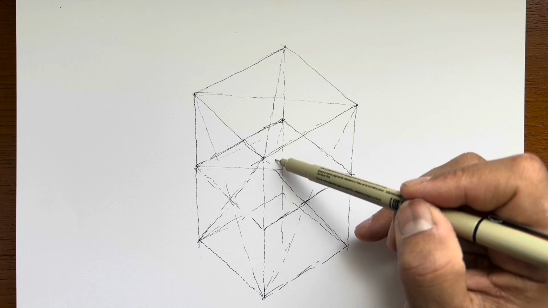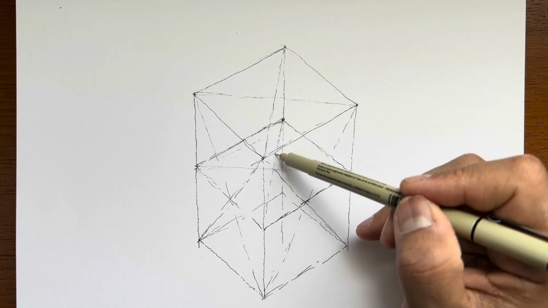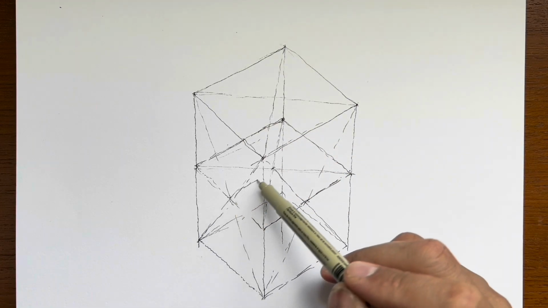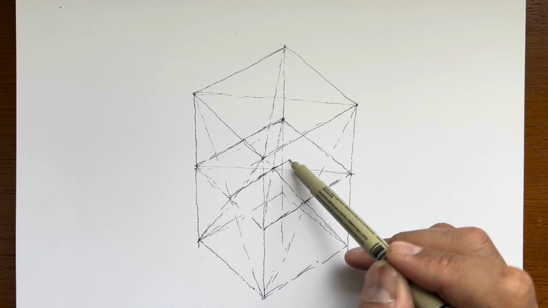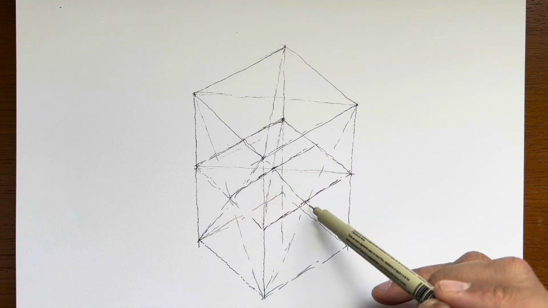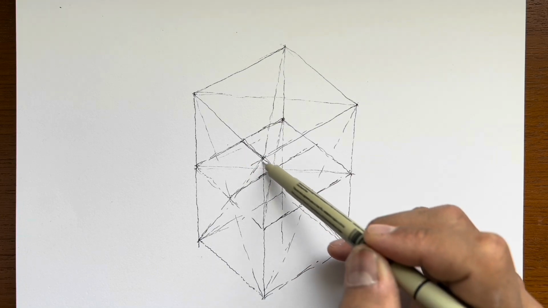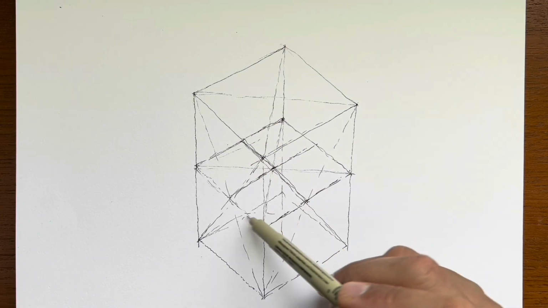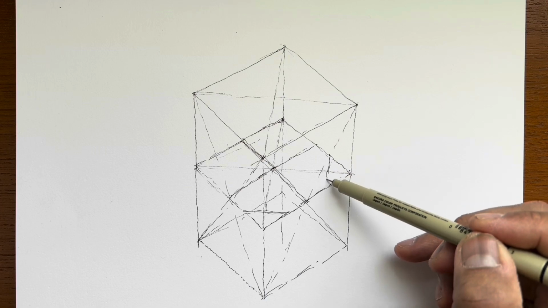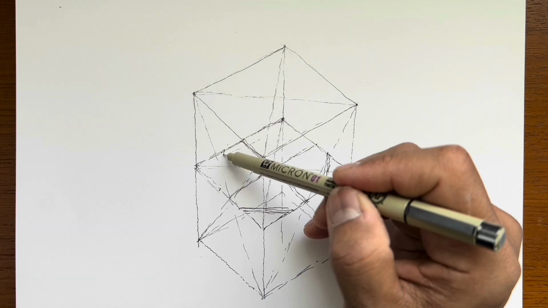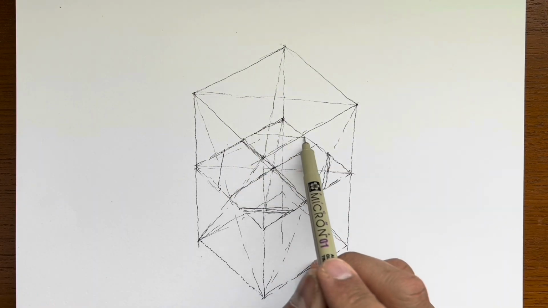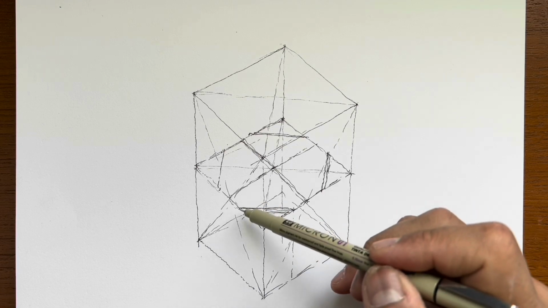By dividing into two, I find the center of this cube shape, the massing shape of this square cubic shape. This would be the footing of this dome, where it connects to the building below.